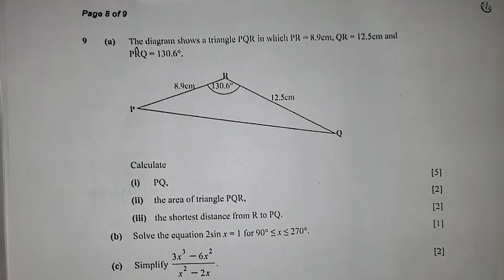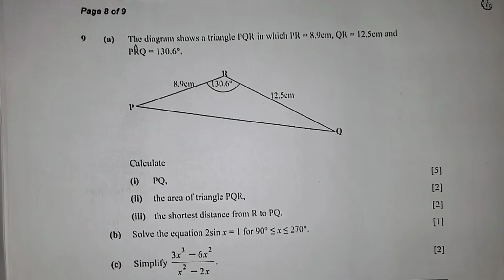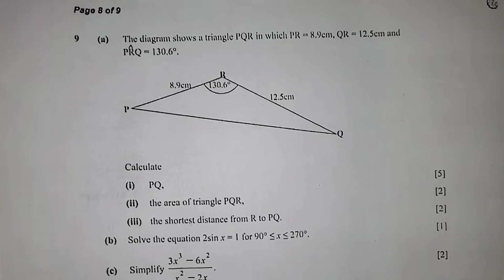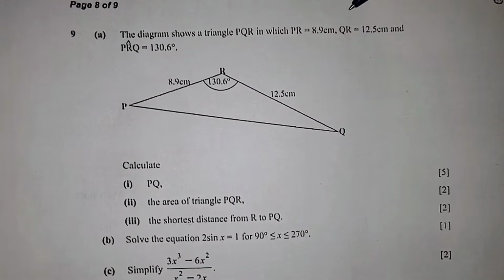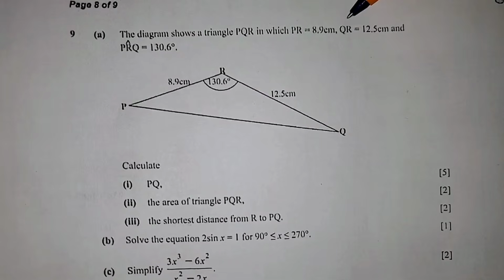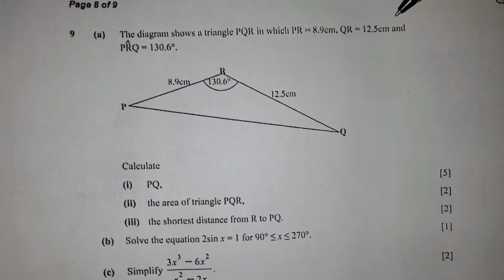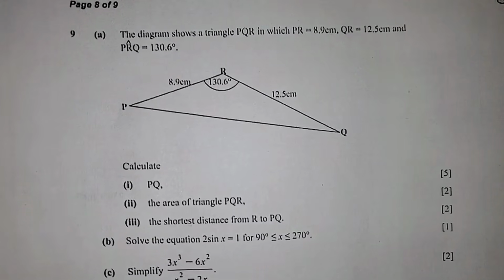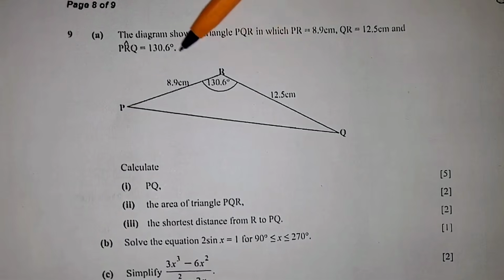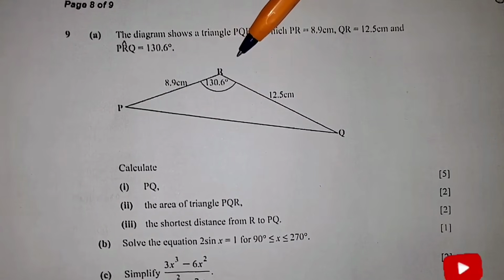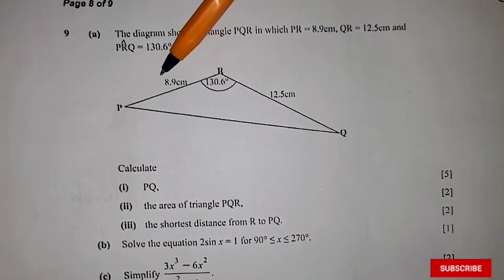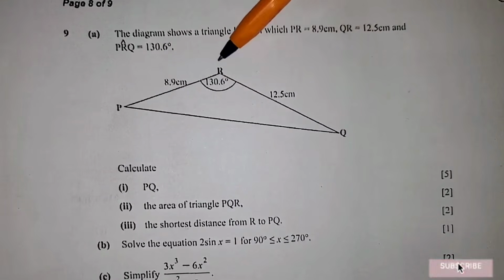Now, the question reads, this is question 9a. The diagram shows a triangle PQR in which PR is 8.9 centimeters, QR is 12.5 centimeters, and angle R, this angle PRQ, is 130.6 degrees. Alright, then you know these sides.